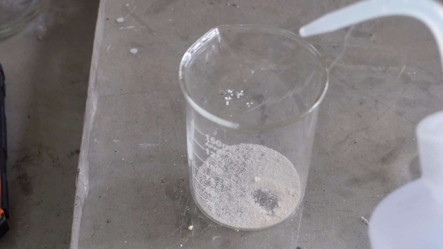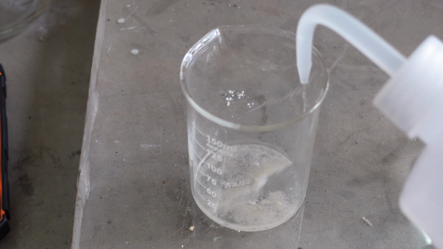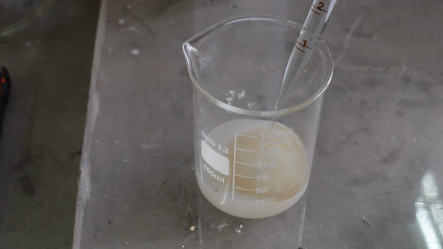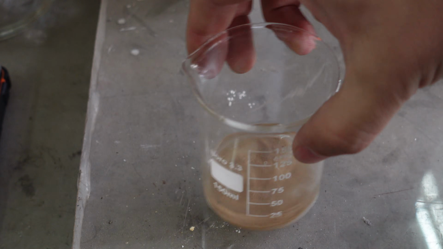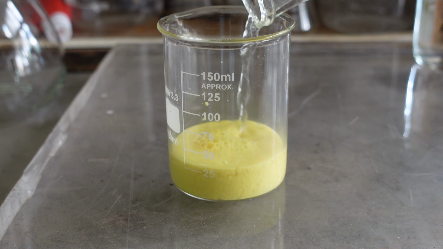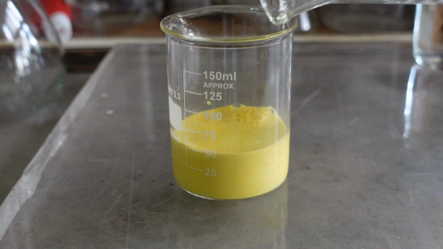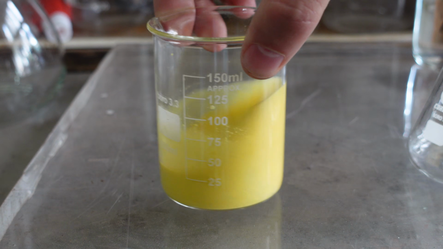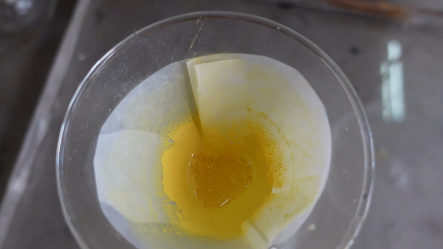Next, I dissolved silver nitrate in water and added an excess of ammonia. Note that I used an excess of silver nitrate relative to the cyanamide. Slowly, I poured the ammoniacal silver solution into the cyanamide solution. Instantly, a precipitate of silver cyanamide formed. I filtered the precipitate and weighed it.